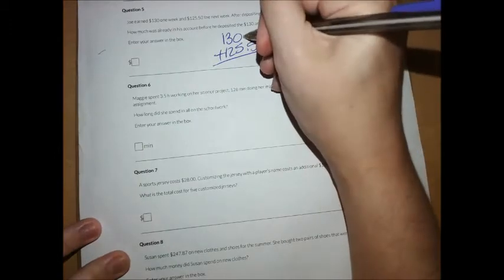So what we're going to do is we're going to say $130 plus the $125.50, and we're going to add those up. Remember, the $130 has those two decimals. We just leave those off. Okay, so we're going to add.